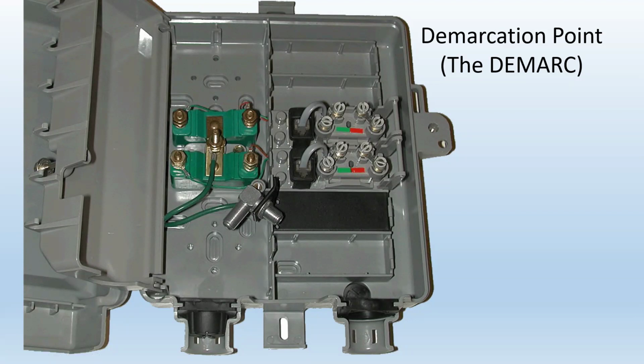It's one of those philosophies that something's better than nothing. Well, here's the thing. If you even extend a telephone wire or any kind of wire outside, it should go through lightning protection. So this part here is lightning protection.